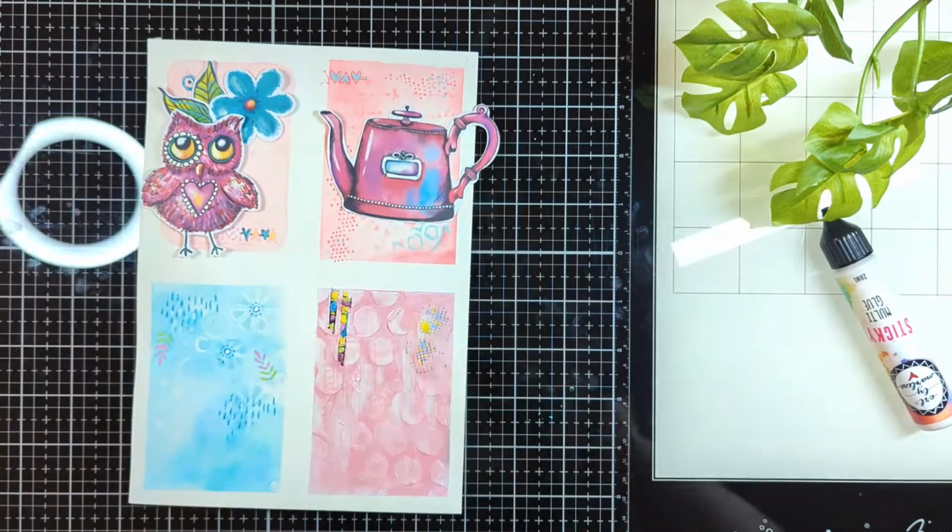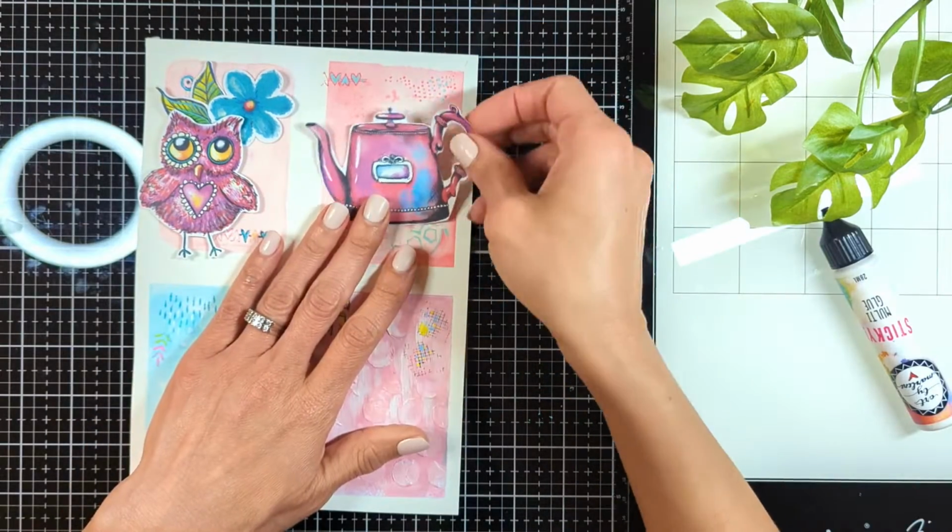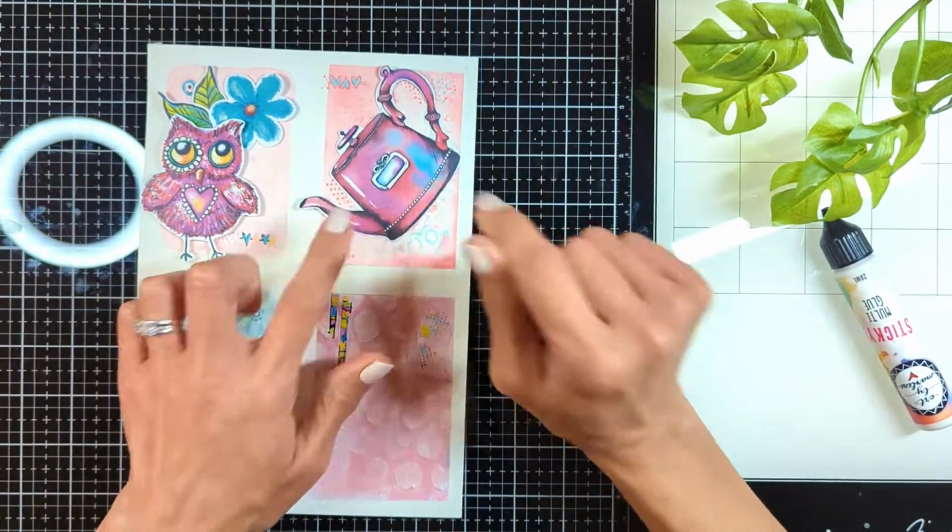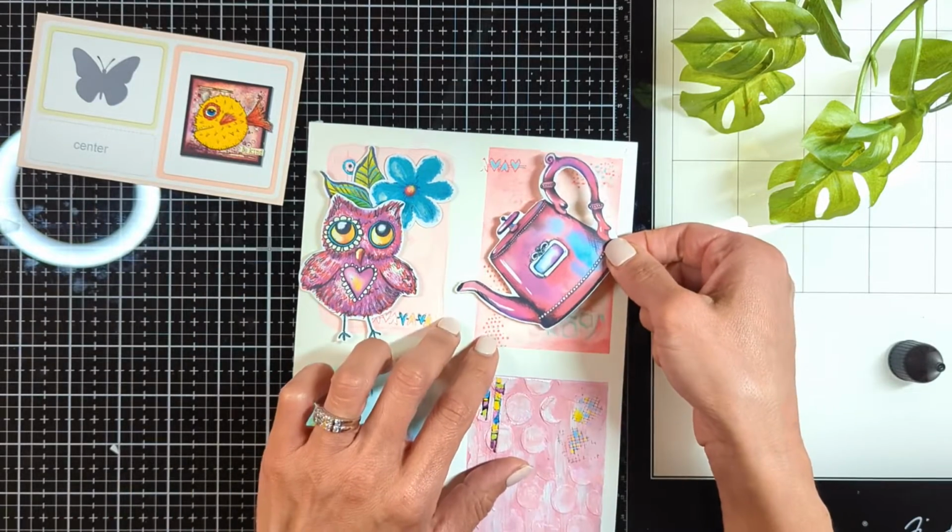I want to add this teapot to my art journal page, in the center, using the centering technique.